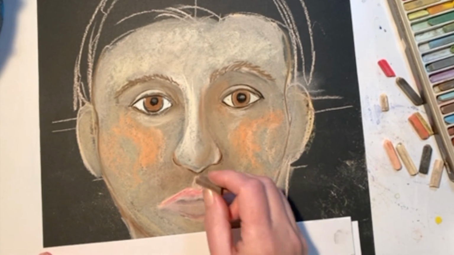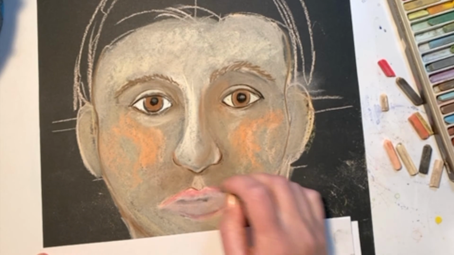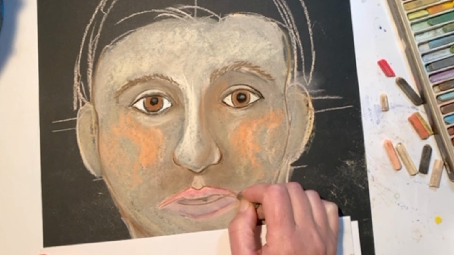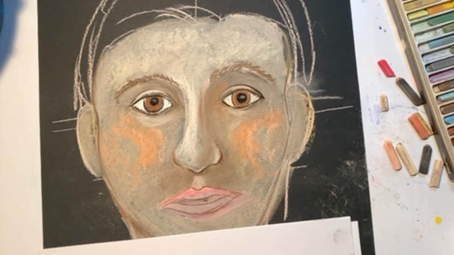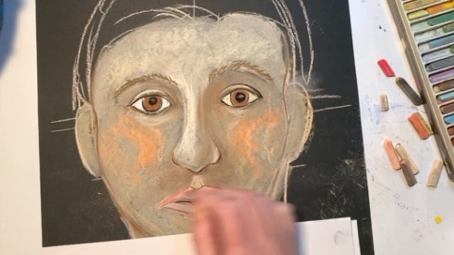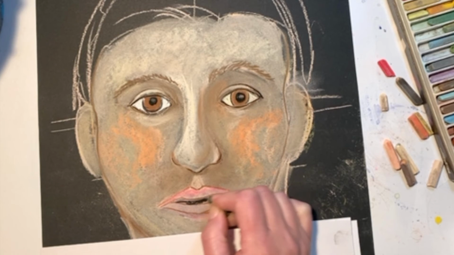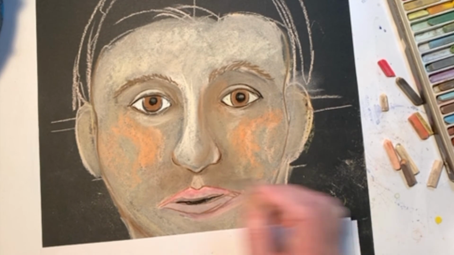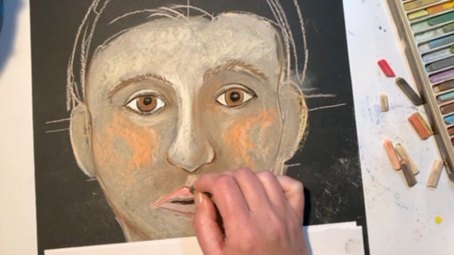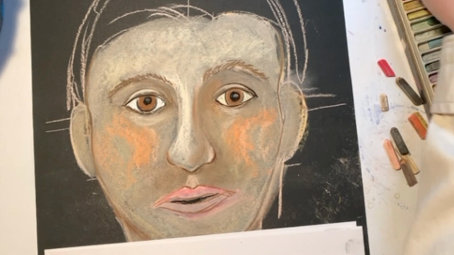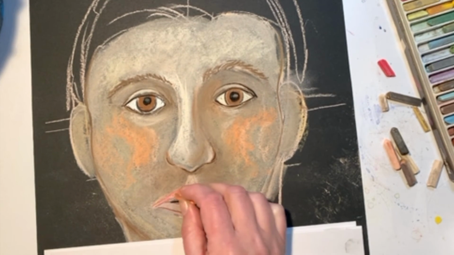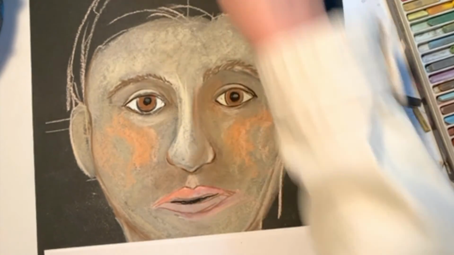So now I'm going to go in with my dark brown and I'm just outlining. And because I smeared it, I can add just a little bit of black again in between the lips if I want to make the mouth look like it's a little bit open. And I think I'm going to use that orange again. I kind of like that orange. And just blend that in a little bit.